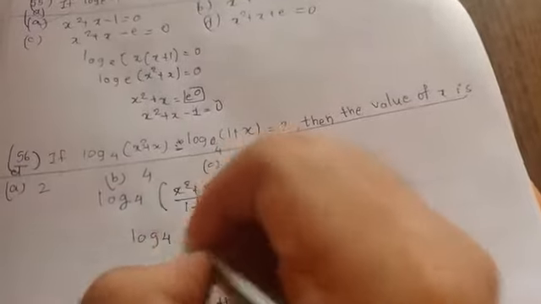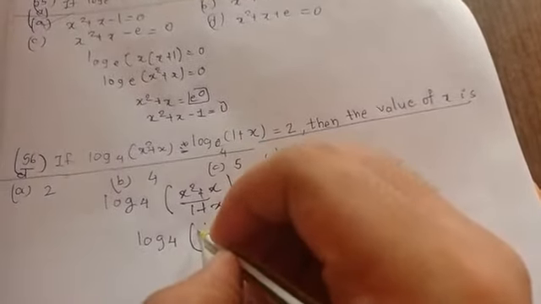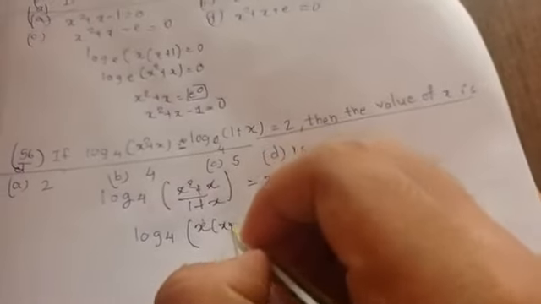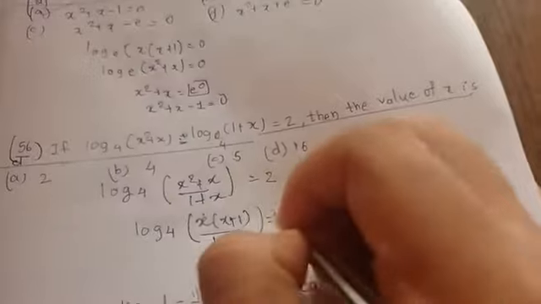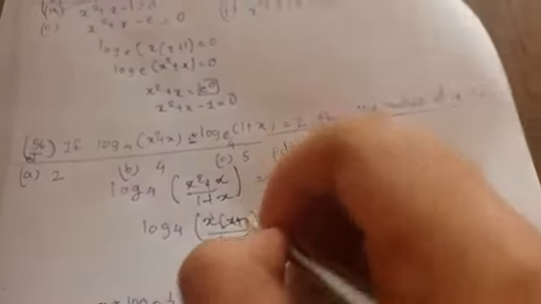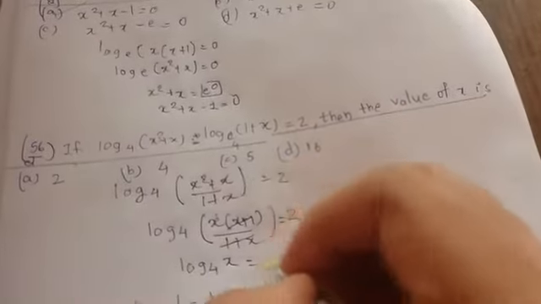Now x square plus x can be written as x into 1 plus x upon 1 plus x is equal to 2. Now we find that 1 plus x gets cancelled. So this can be written as log x to the base 4 is equal to 2.